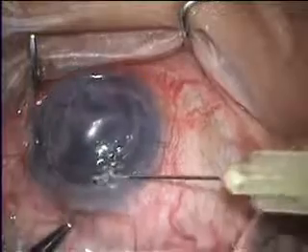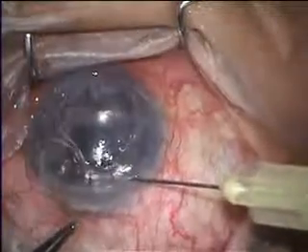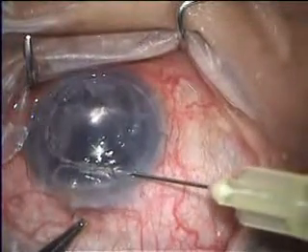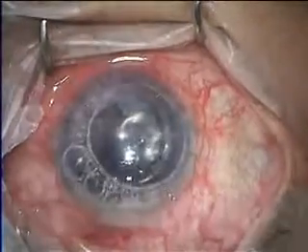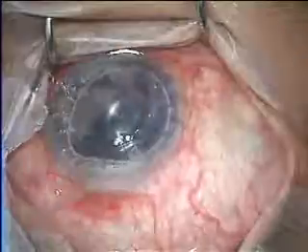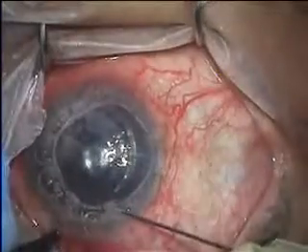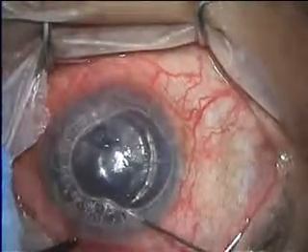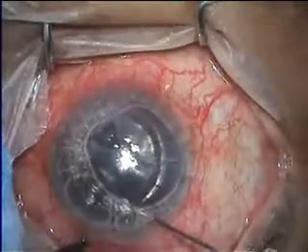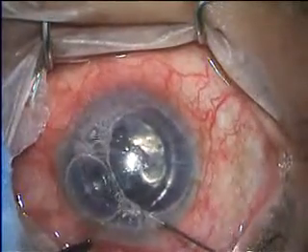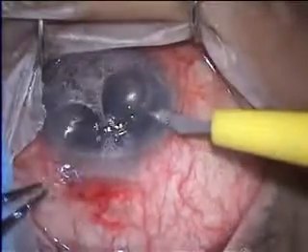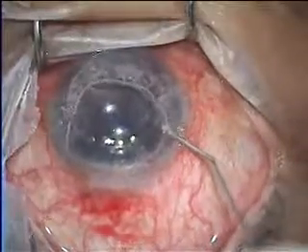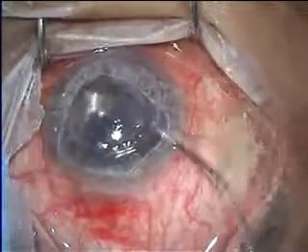To begin with, air injection was tried with 30 gauge needle. The interface was checked by asking the patient to look in different directions. Still, the air tamponade was not good in this case. So a small side port entry was made, and further air was injected through this port to achieve good tamponade.